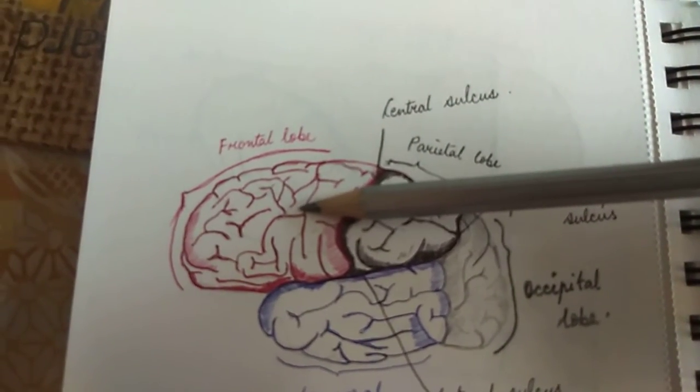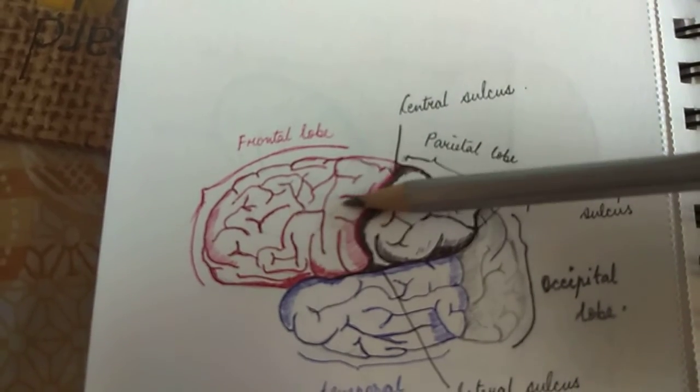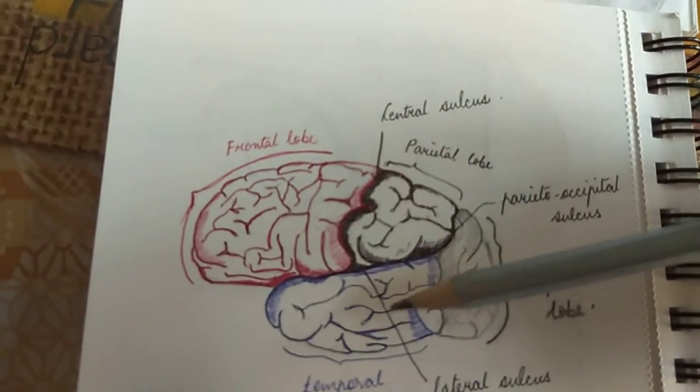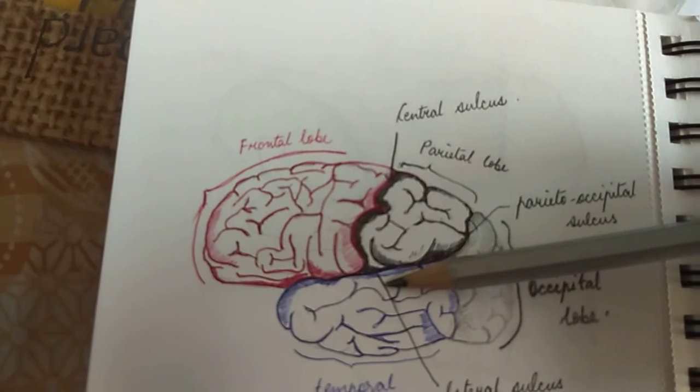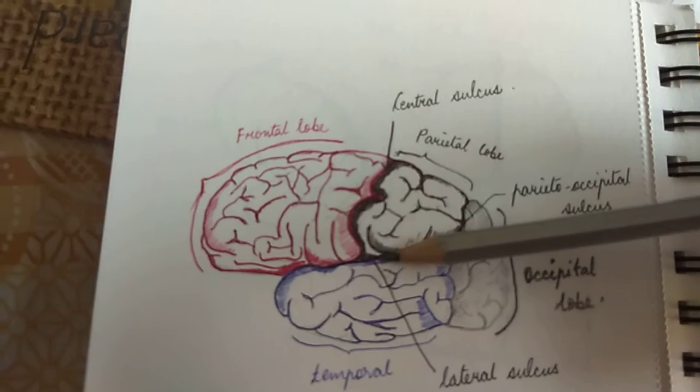The frontal lobe is responsible for creative ideas. The temporal lobe is responsible for interpretation of sounds.